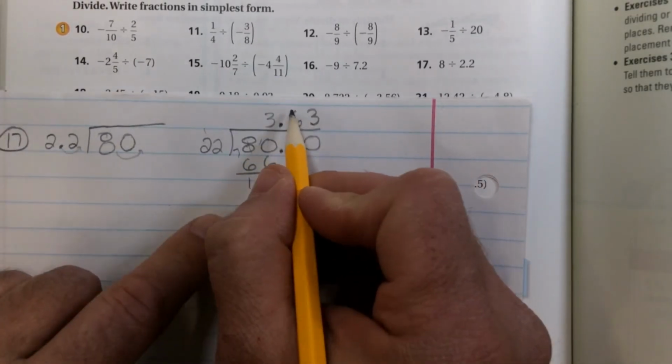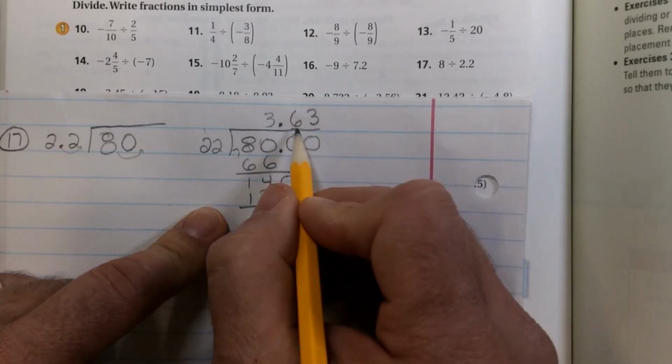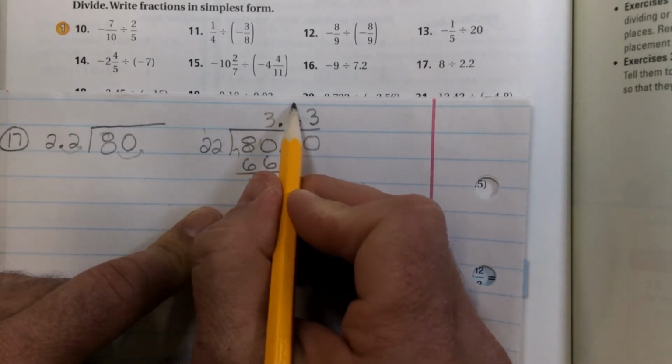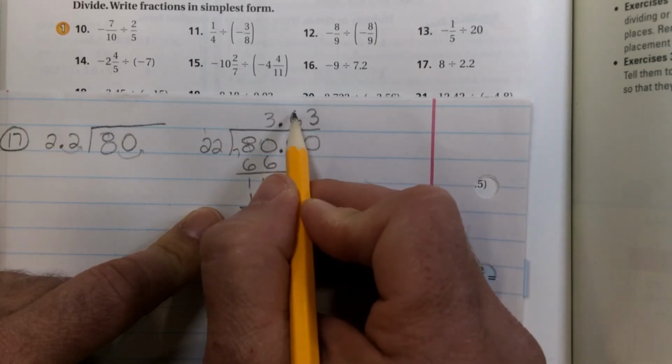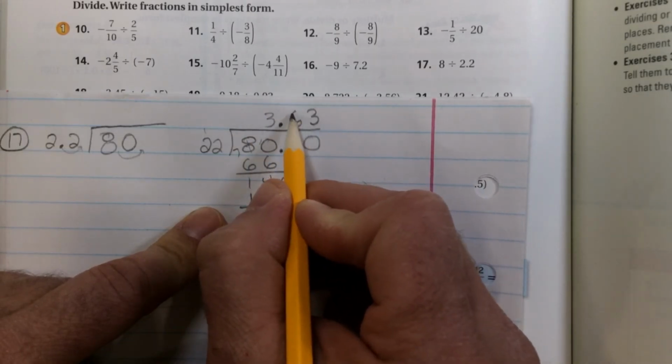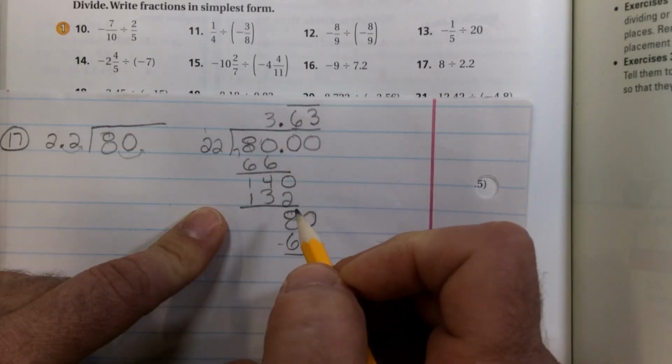So I'm going to put that repeating bar. The 6, 3 is going to keep repeating. I could not put the repeating bar over the 3, 6 because that decimal's in the way. Our repeating bars always go after the decimal only. So the 6, 3 keeps repeating.